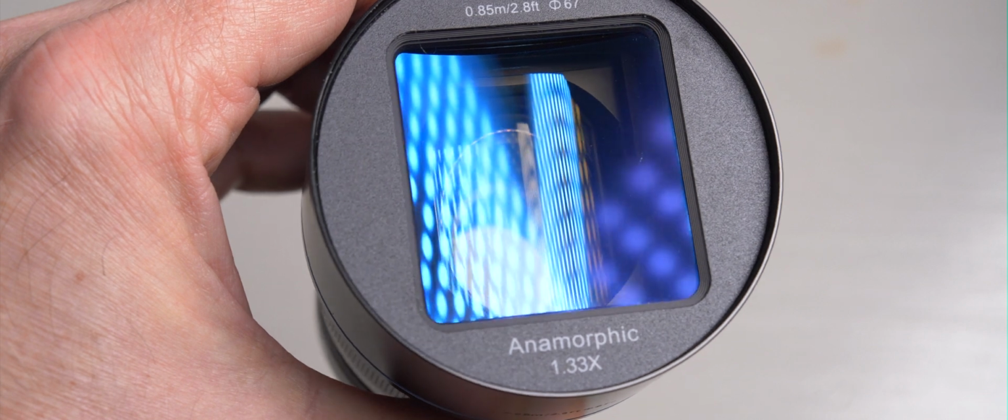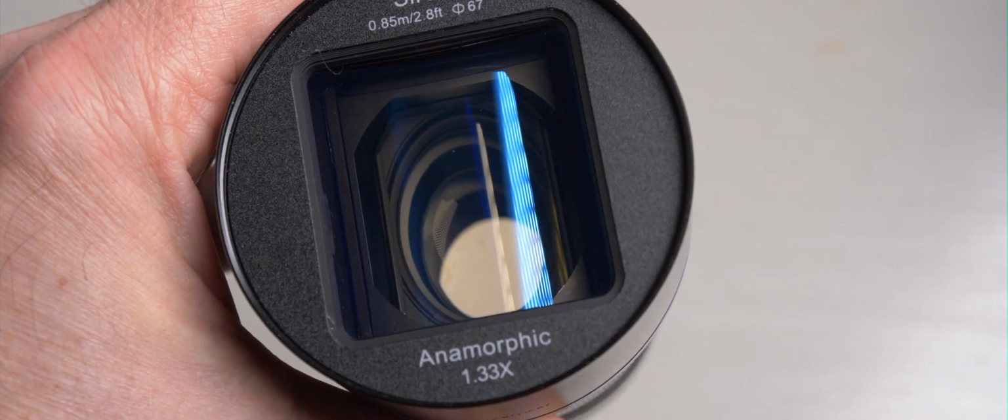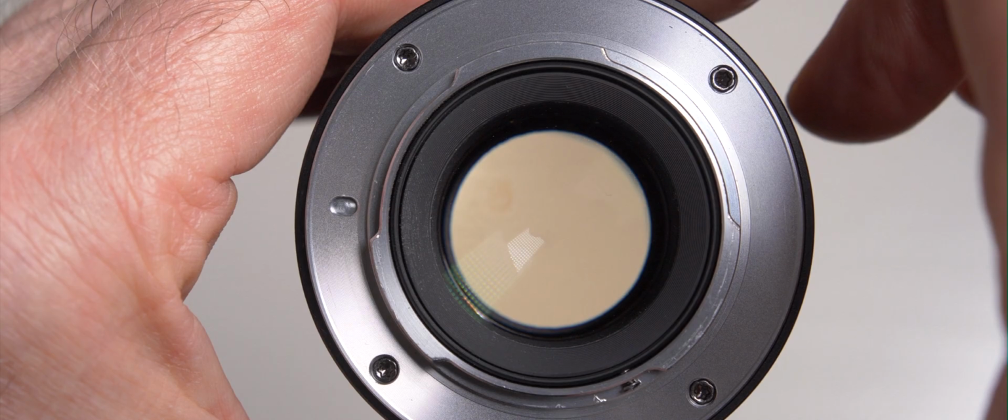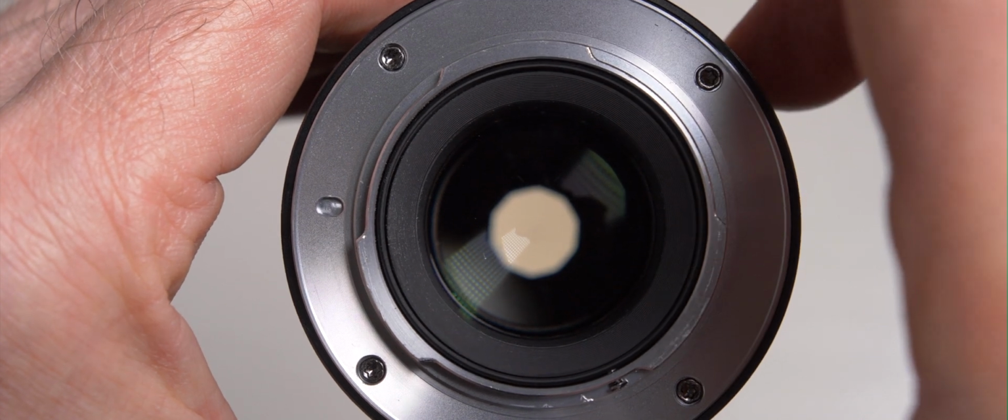And I don't know, is it because of the anamorphic design that the minimum focusing distance is that long. Usually you would expect something like 50 centimeters or 40 centimeters at least on a 50mm lens. And there's no image stabilizer, of course, because this is a full manual lens. No electronics inside of the lens whatsoever.